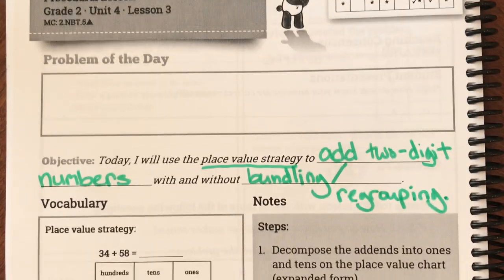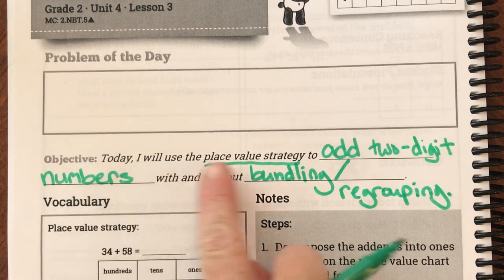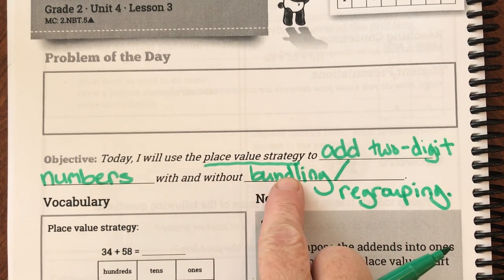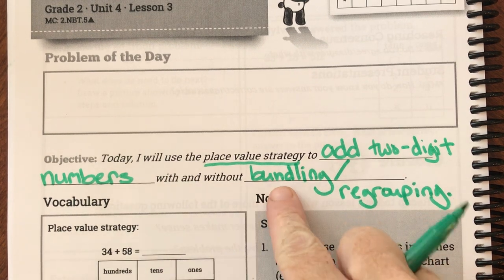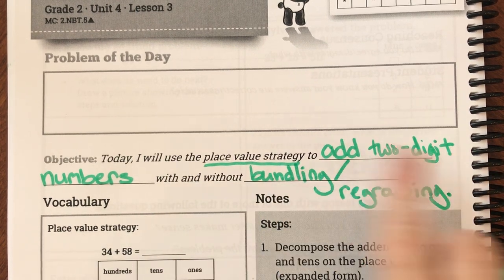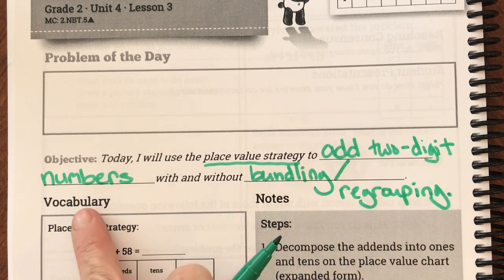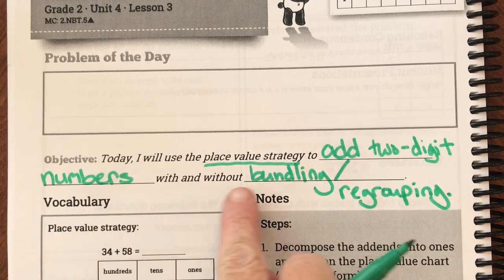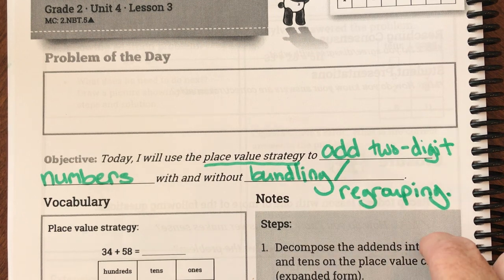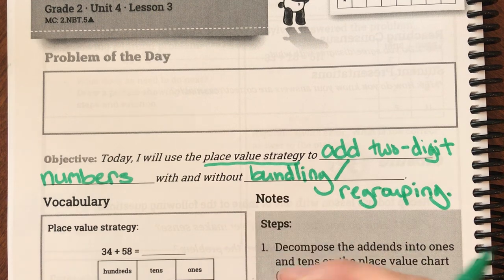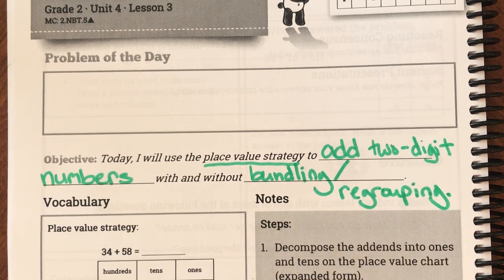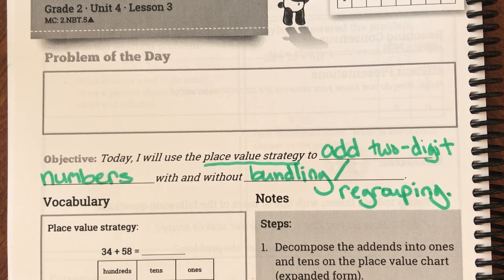Okay, so let's look at this a little closer. It says, today I will use the place value strategy. I will show you what that looks like in just a moment. We've been using the draw a picture strategy, so this is a new strategy. We're still going to be adding 2-digit numbers, with or without bundling and regrouping. Sometimes we'll have to bundle 10 and move them to the next place value column, and sometimes we won't.